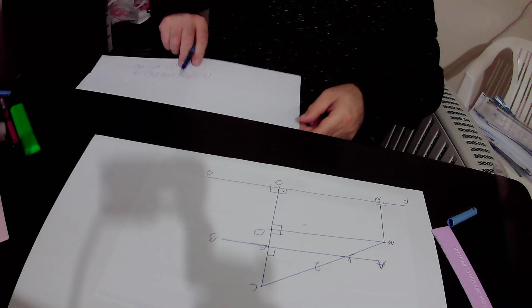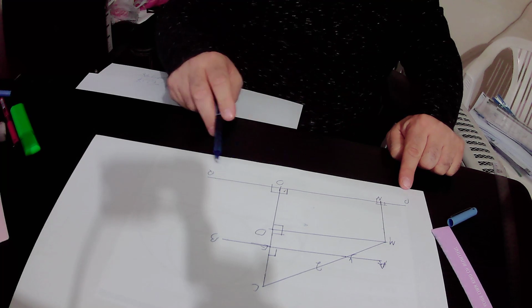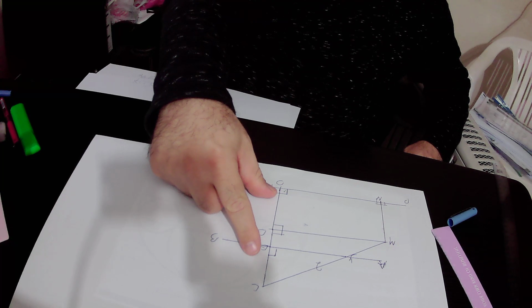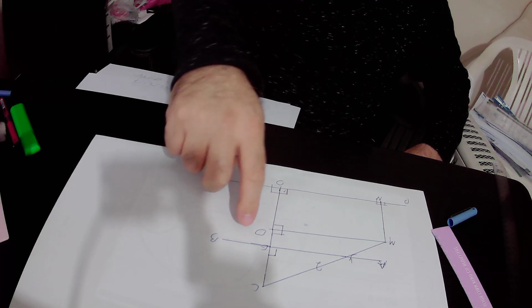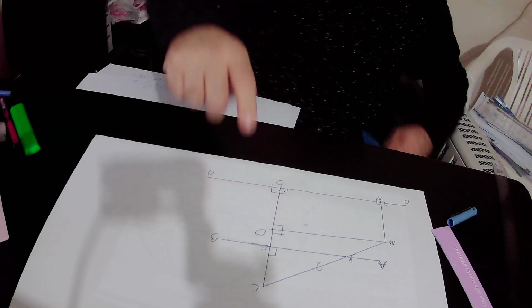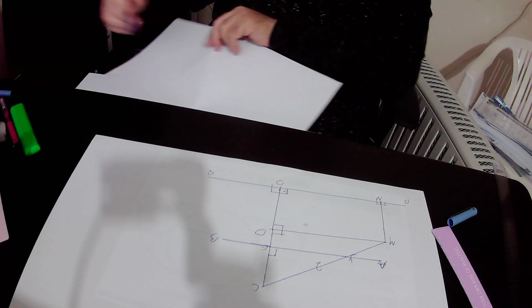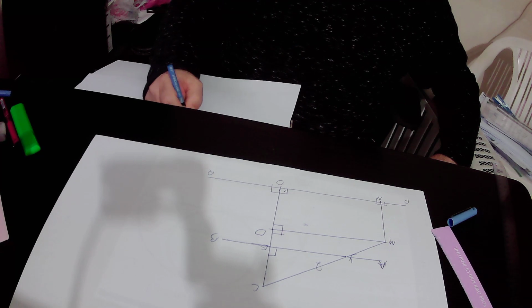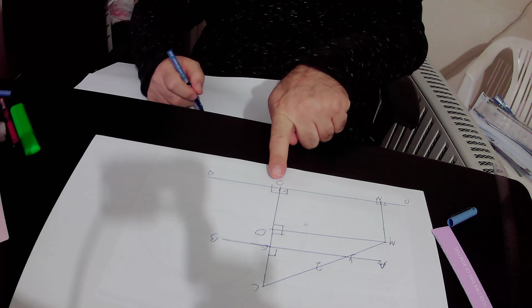Likewise, because AB is parallel to PQ, those two corresponding angles will also be equal to each other. Okay, so angle CEB, this angle, will be equal to this angle, that is actually a right angle.